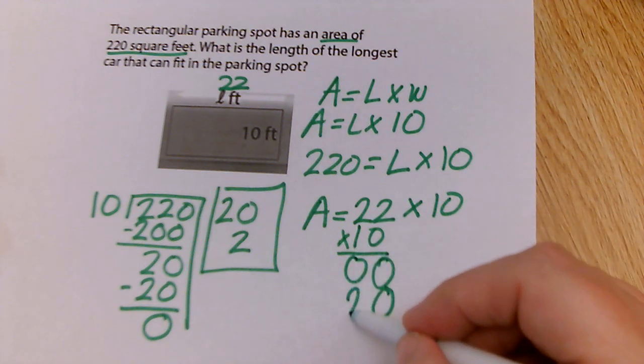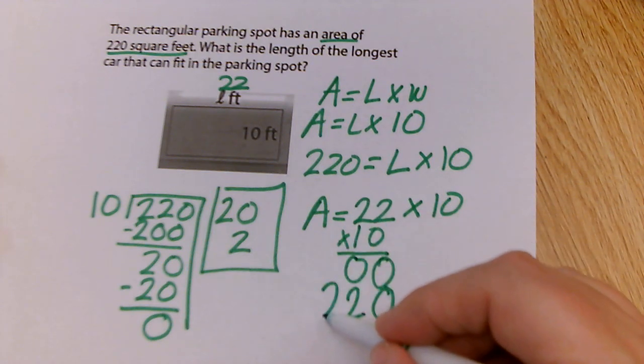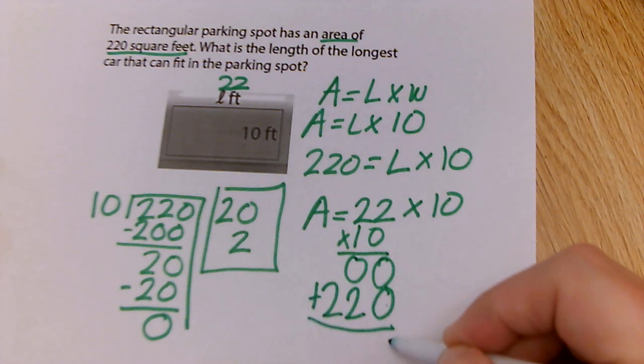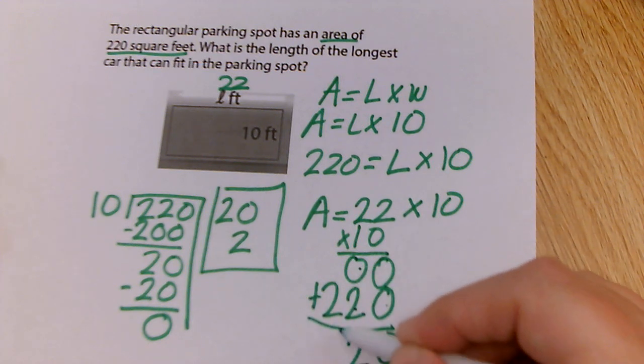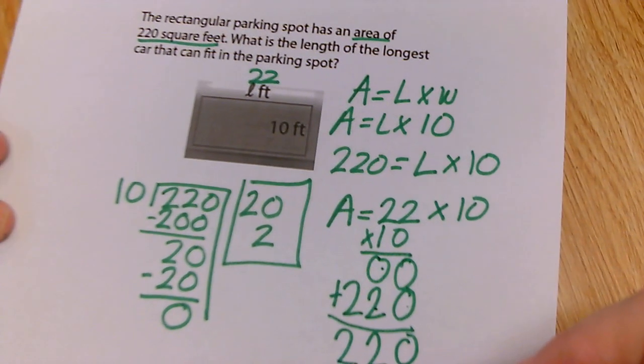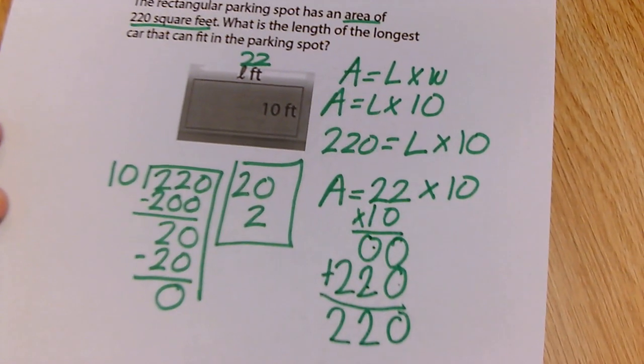1 times 2 is 2. 1 times 2 is 2. Add. 0 plus 0 is 0. 0 plus 2 is 2. Bring down my 2. I end up with 220. So does it check out?